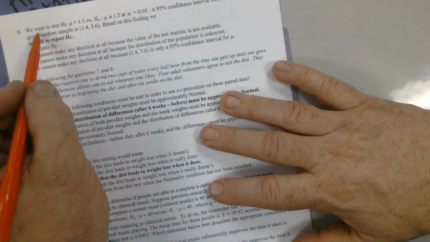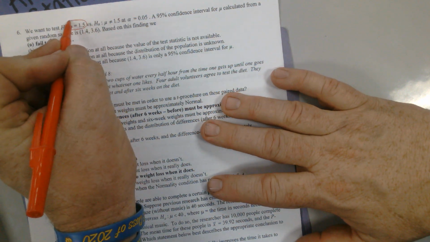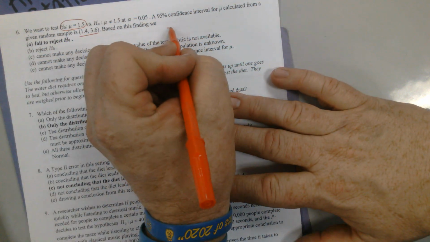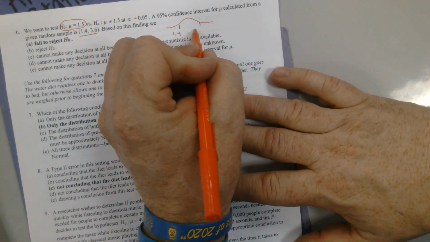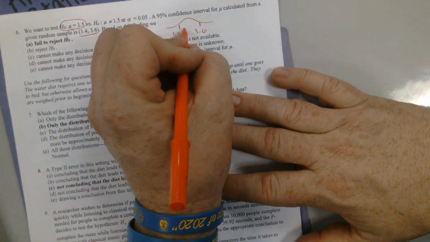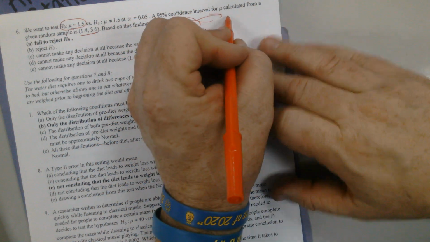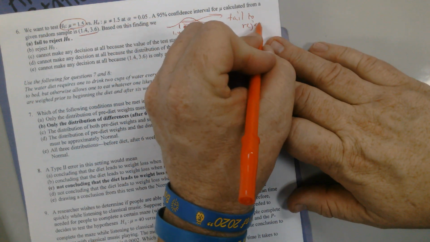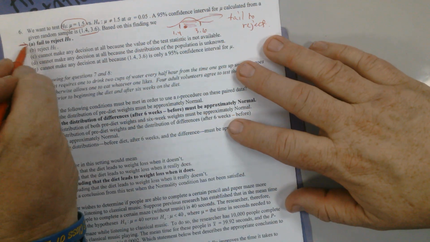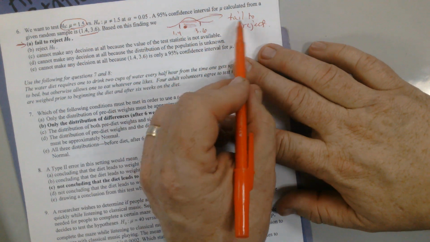All right, let's look at this one. We want to test H of O, and they give us a confidence interval. So the confidence interval shows 1.4 and 3.6. 1.5 is right here. So it's in the range for fail to reject. So we fail to reject H of O, and so we fail to reject. All right. So remember, when the claim is inside the confidence interval, we fail to reject.